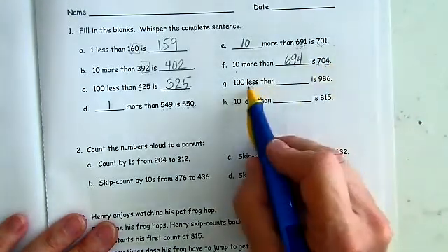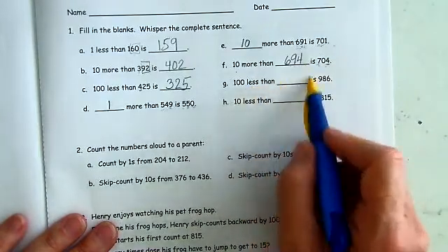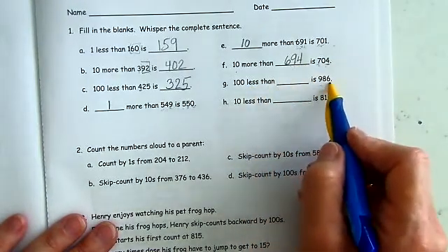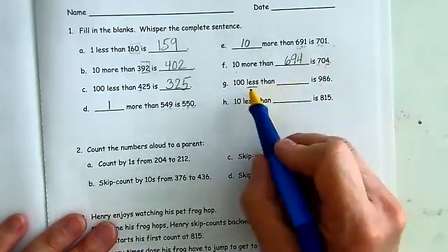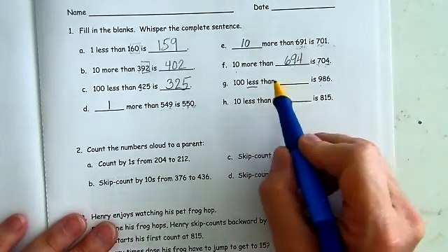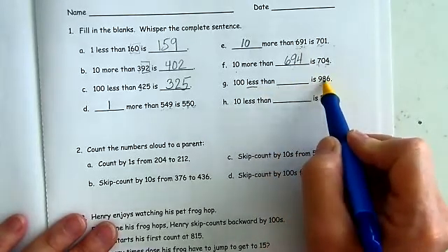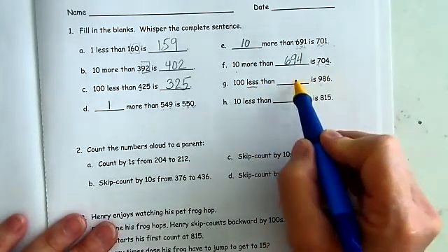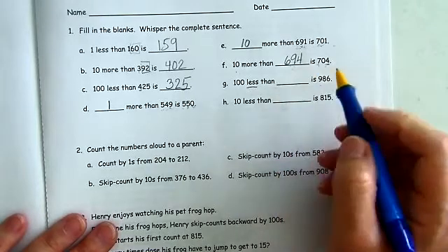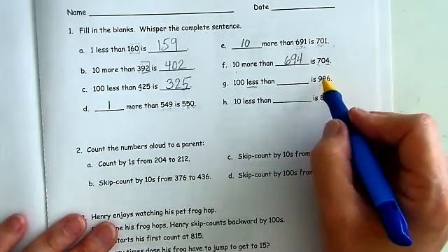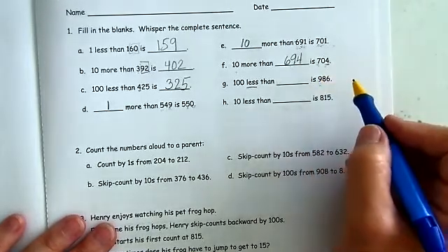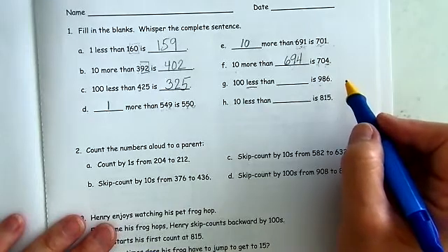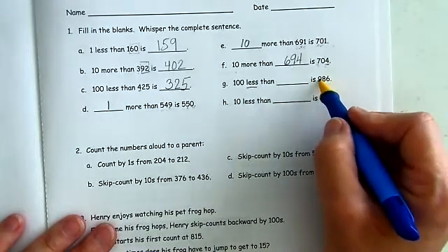So now 100 less than something is 986. We need to do the opposite. So that means that this and 100 more gives us this number. So if we were to add another 100 to this, what would happen to that 9? We have 9 hundreds, and we're going to do 100 more.